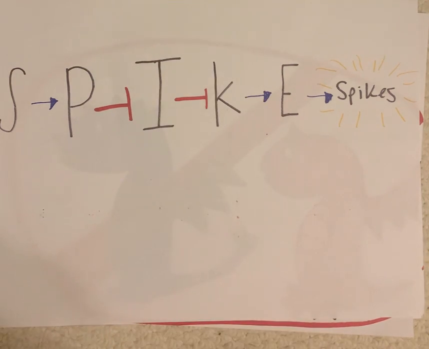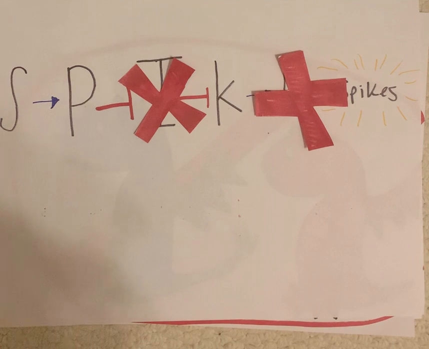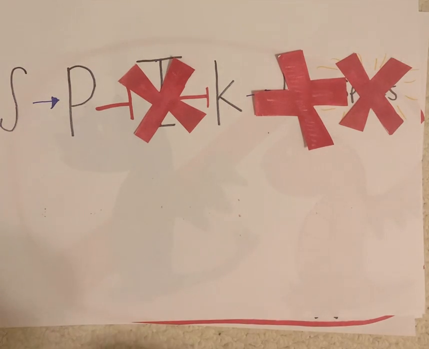The two dragons also wanted to see what would happen if there was more than one mutation occurring. So first they chose to mutate I and E. This would mean that S promotes P, which then can block I, but if I is mutated, then it cannot be repressed. This would lead to nothing repressing K, so it promotes E. With E being mutated in the pathway, it cannot be promoted by K, nor can it promote the formation of spikes.